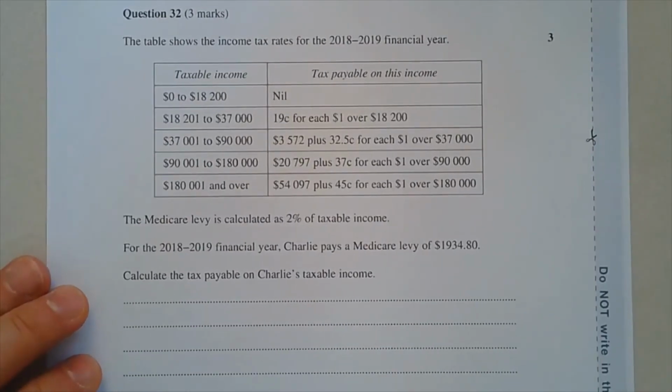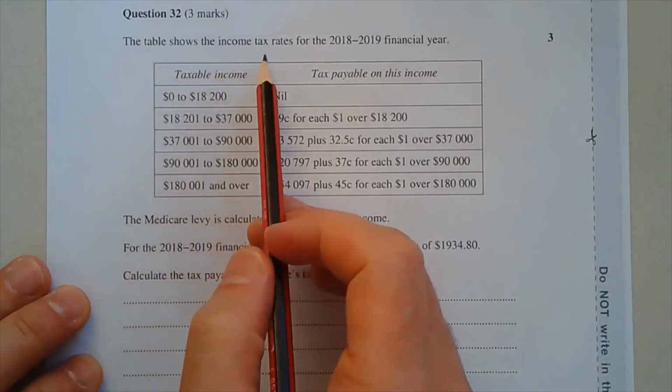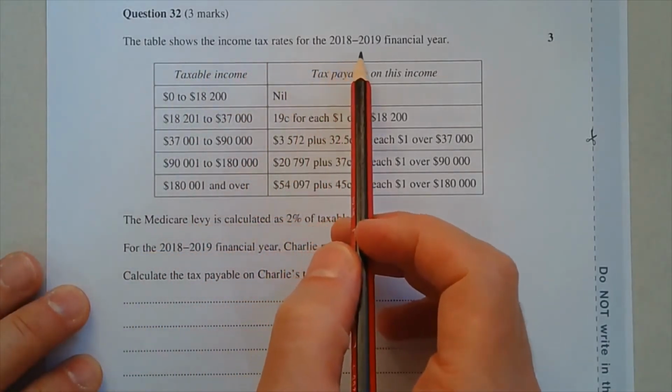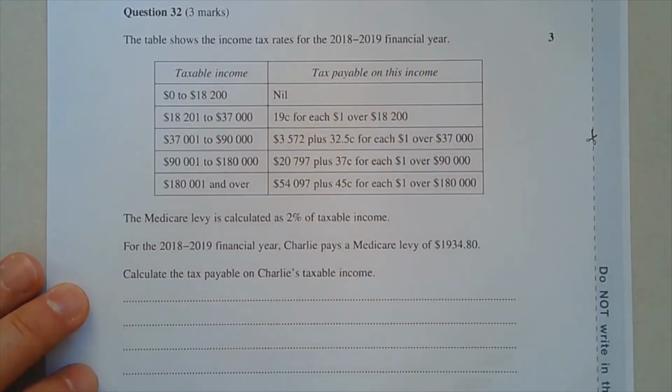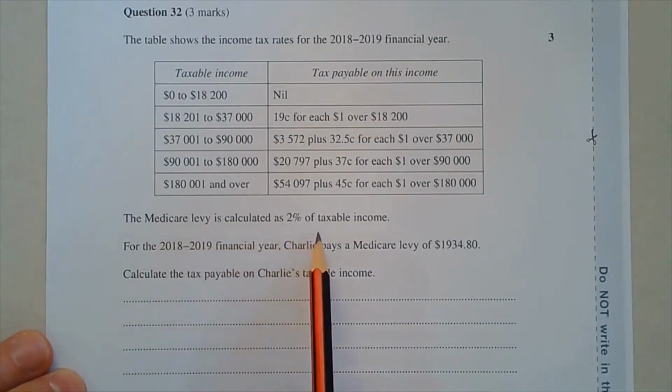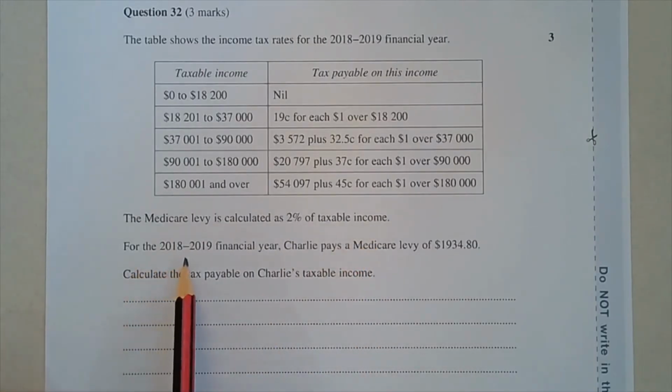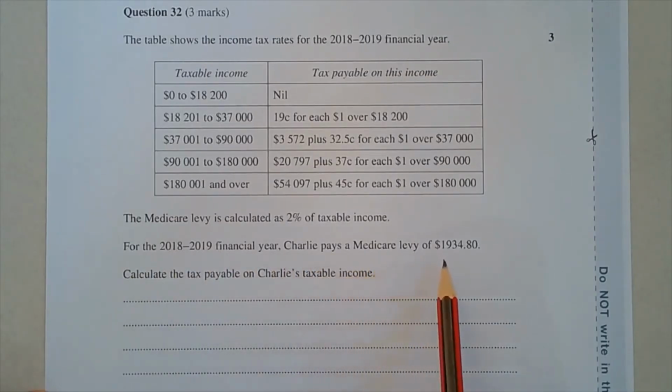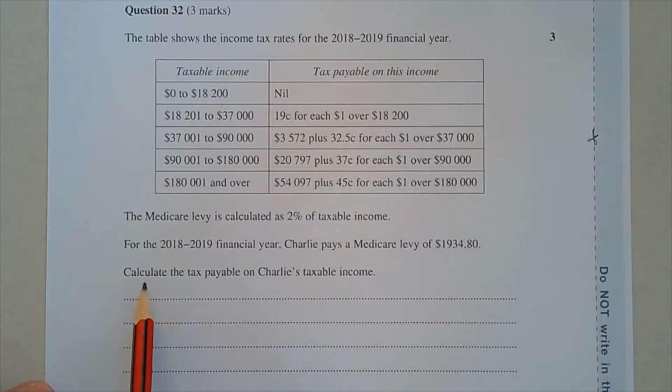Question 32. The table shows the income tax rates for the 2018-2019 financial year. The Medicare levy is calculated as 2% of the taxable income. For the 2018-2019 financial year, Charlie pays a Medicare levy of $1,934.80. Calculate the tax payable on Charlie's taxable income.